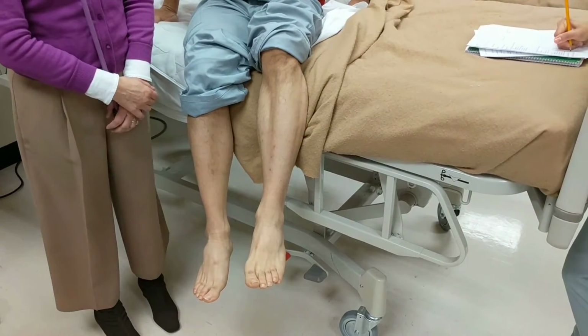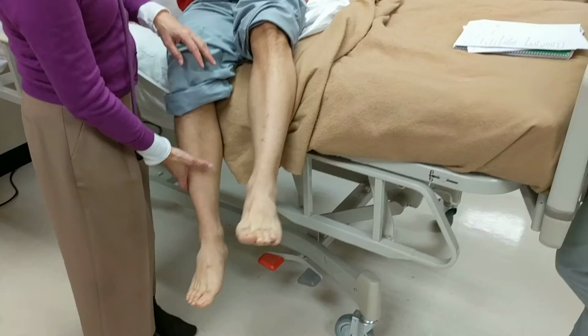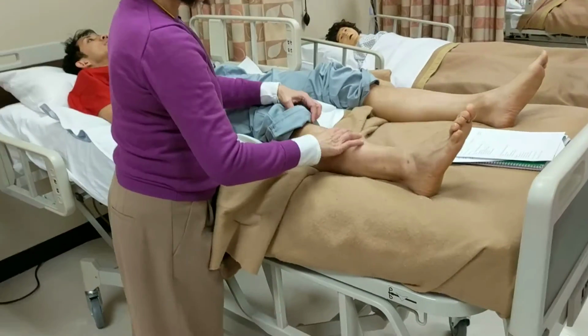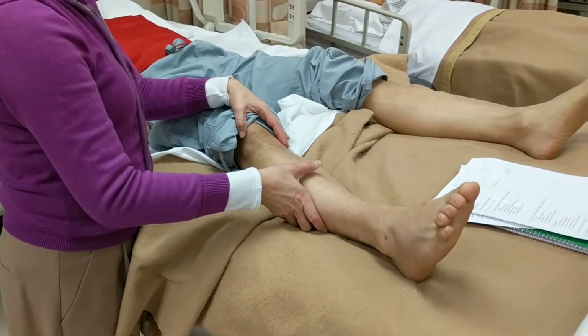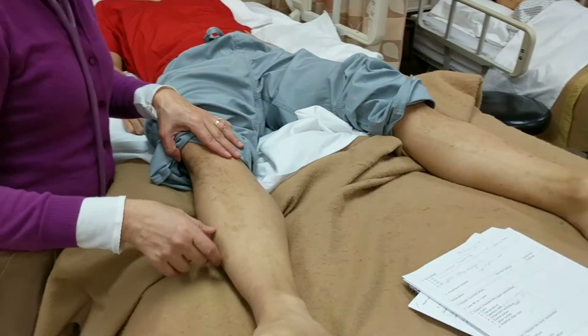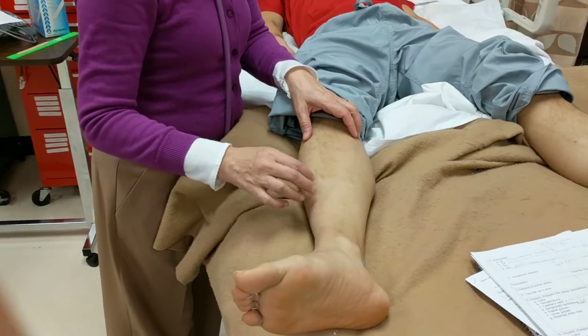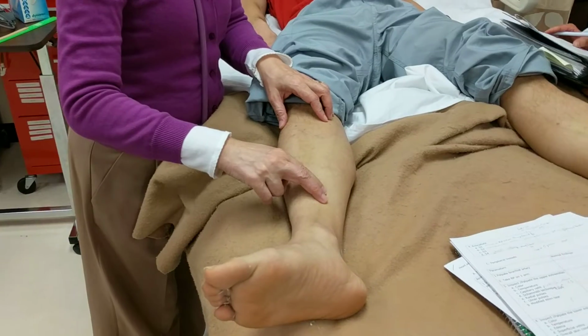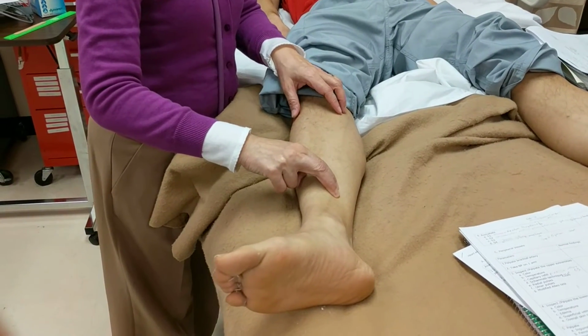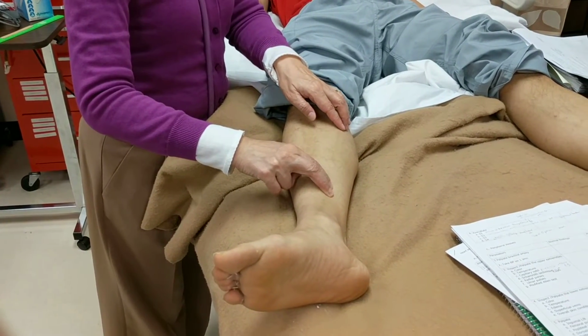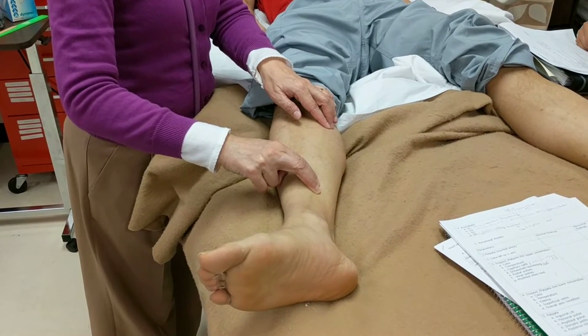Okay, next we do the venous insufficiency. Please lie down again. This is done when you have a patient with varicose veins. Let's say this one is a varicose vein. Okay, so I press here, and then 5 to 8 inches above it, I feel for a pulse.